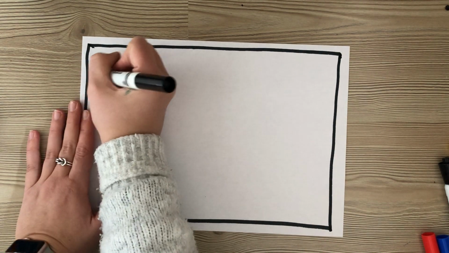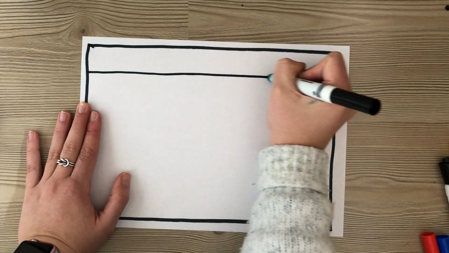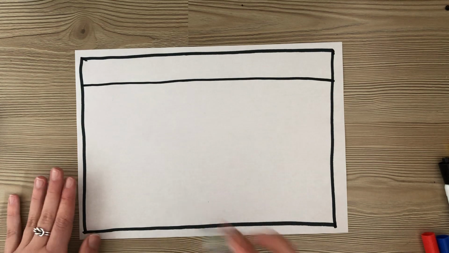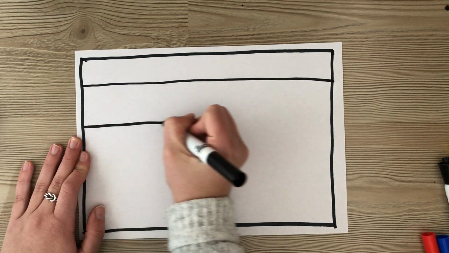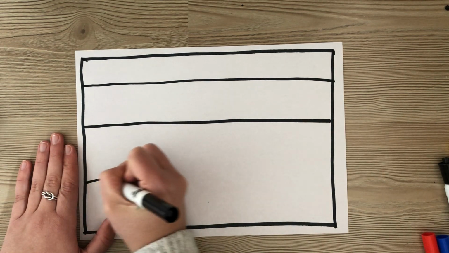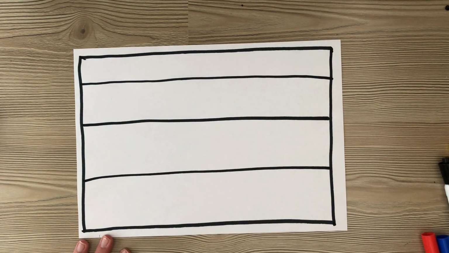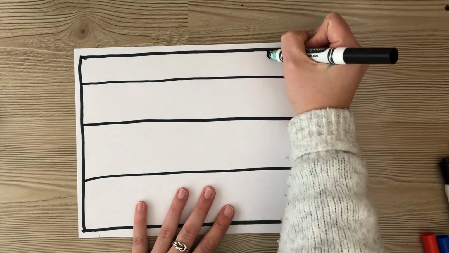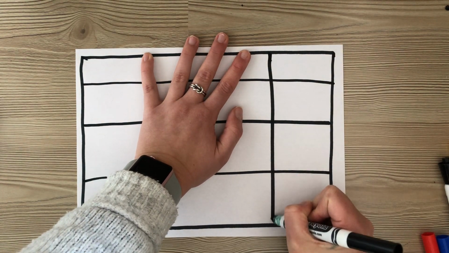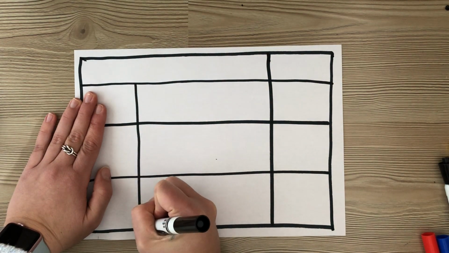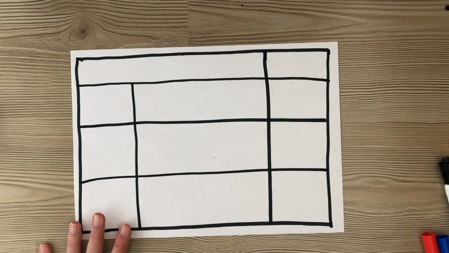And now, boys and girls, we are going to do one straight line across the top. See how I just draw a little bar across the top. And we are going to draw 2 more of these straight lines. So now we have 1, 2, 3, 4 little rectangles inside. Then we are going to draw one line straight down that way and another line straight down over here. So then I have 2 lines going up and down.